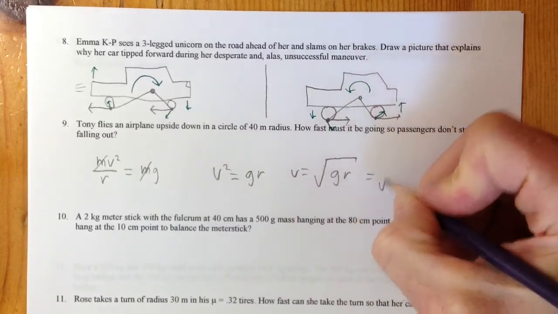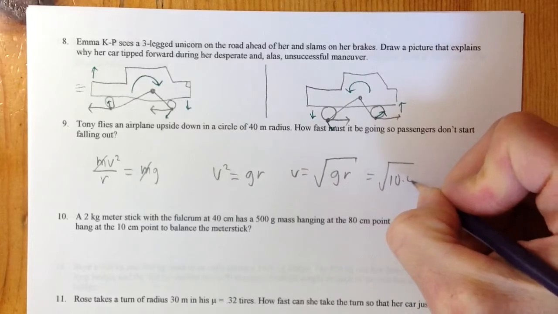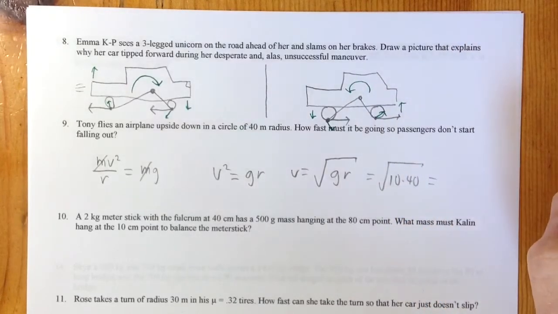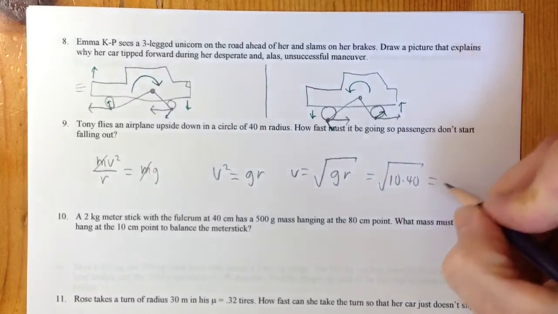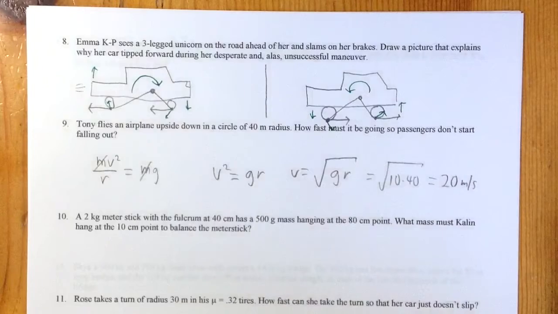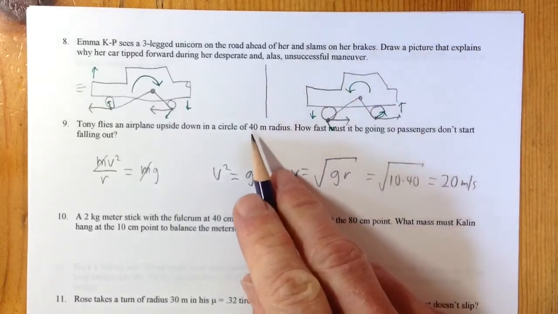We'll say g is 10, square root of 10 times 40. That's 400. Square root of 400, I believe, is 20. So nice easy math. So 20 meters per second. So you have to go 20 meters per second, which is like what, 44 miles an hour, multiplied by 2.2? Not crazy fast.